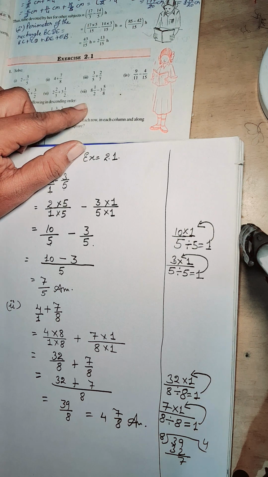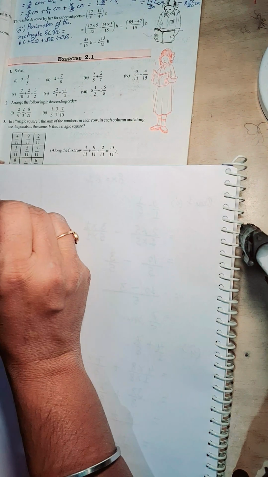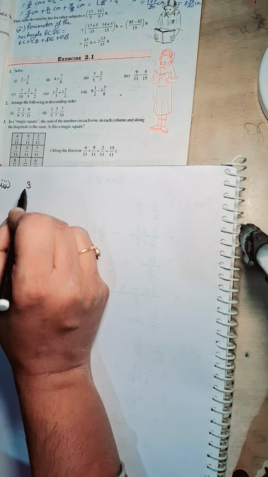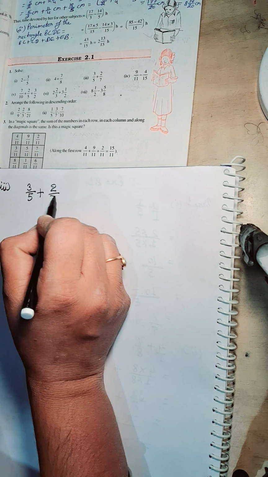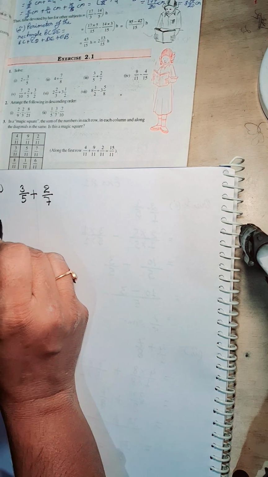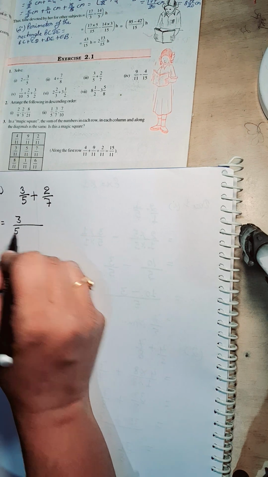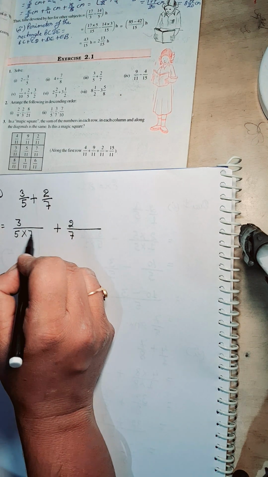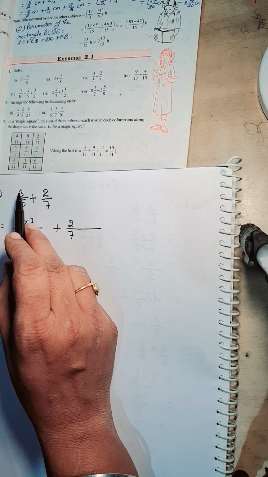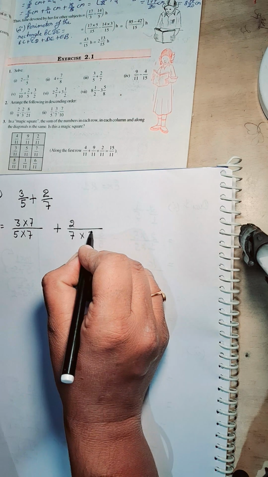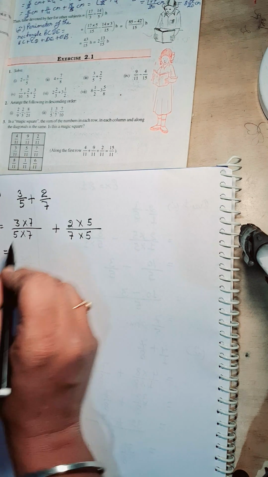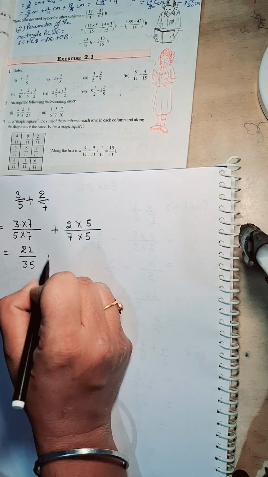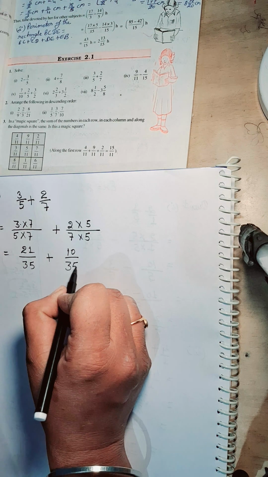Okay. Now let's start part 3 of question number 1, that is 3 by 5 plus 2 by 7. Right. We need to equalize both the fractions. Again, we will multiply from this denominator 7 with 3 by 5 and 5 with 2 by 7, right? So we will have 3 sevens are 21 by 5 sevens are 35, plus 2 fives are 10 by 5 sevens are 35, right?